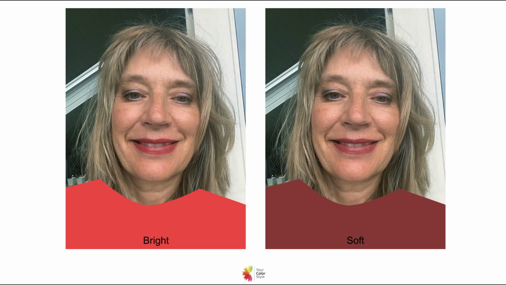So on the left, it's just a lighter red. It is a true red, meaning that there's no yellow added to it and no blue added to it. And a neutral red on her lip, which is definitely more flattering than the soft on the right. I don't really feel like it does as much for her.